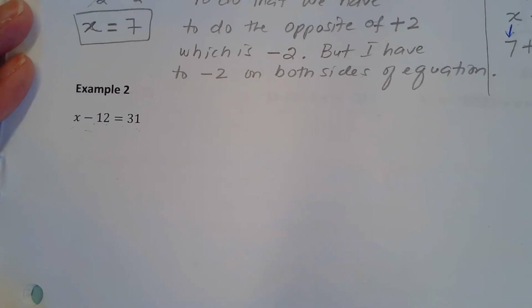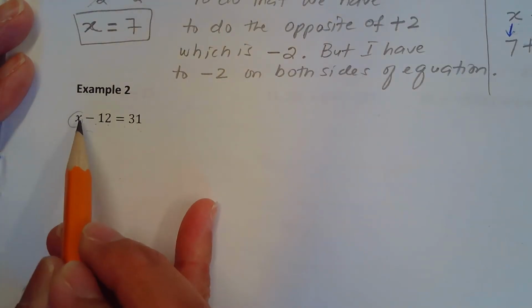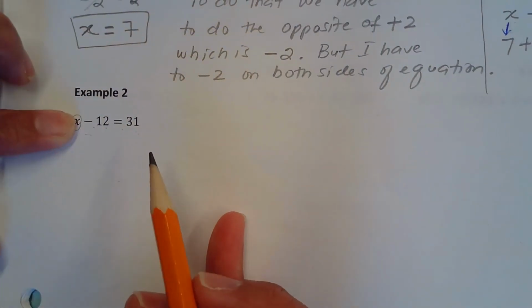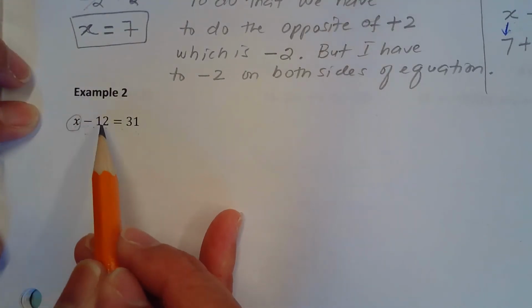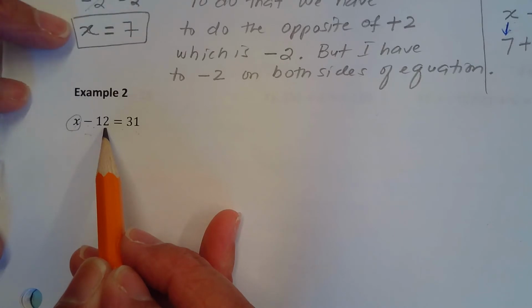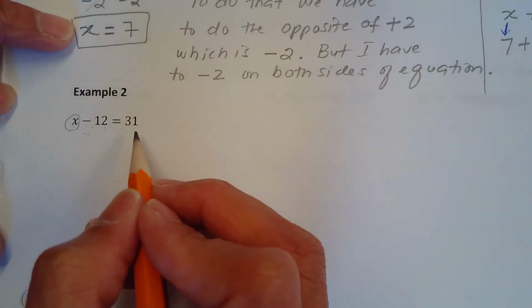Yeah, and how do we do that? So cancel the x. Okay, we don't cancel it, we want to have the x alone. So we see this, it's x minus 12.